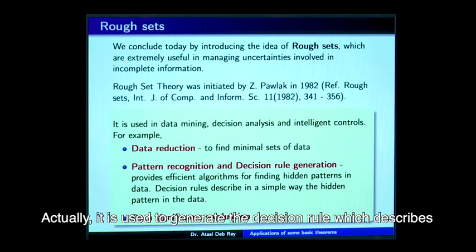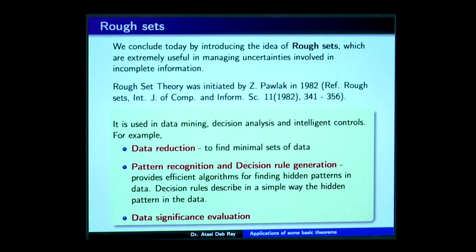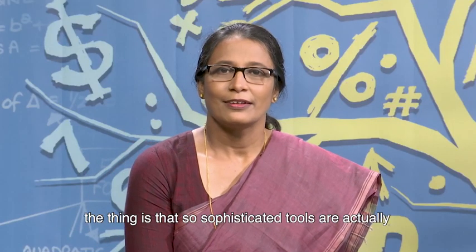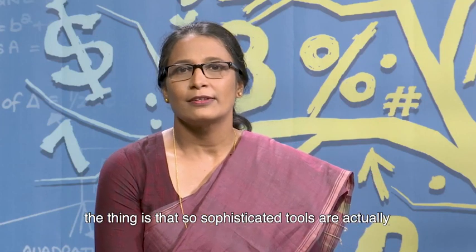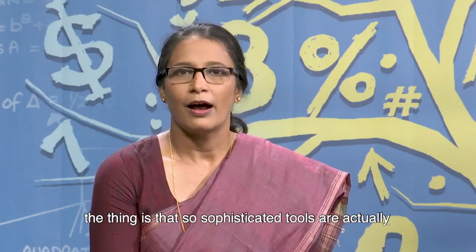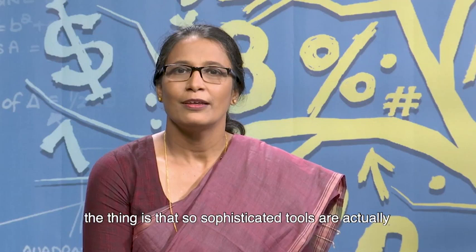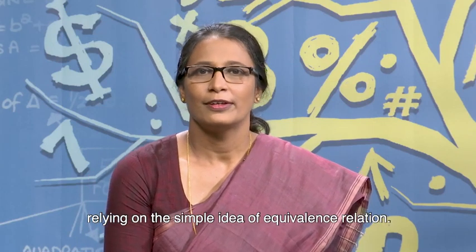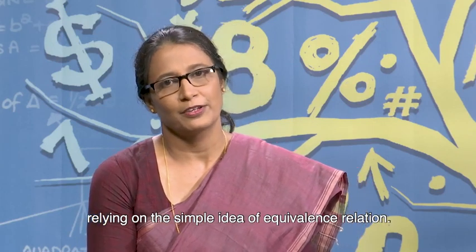Actually, it is used to generate the decision rules which describe the hidden pattern inside a data. Rough sets are used for finding out whether the data is significant or not. But the thing is that such sophisticated tools are actually relying on the simple idea of equivalence relation.